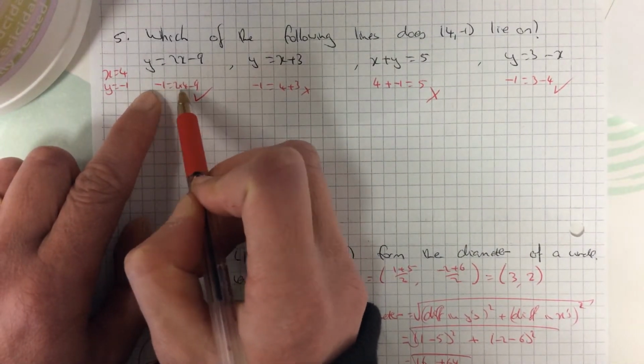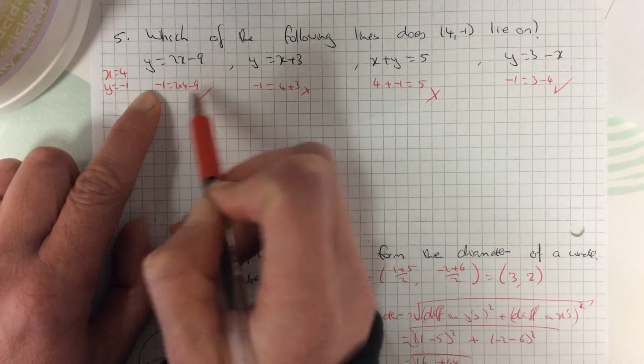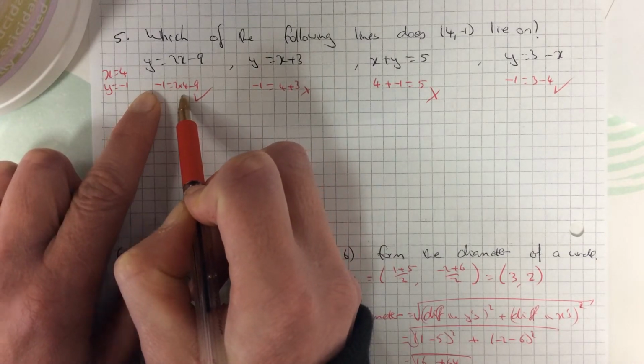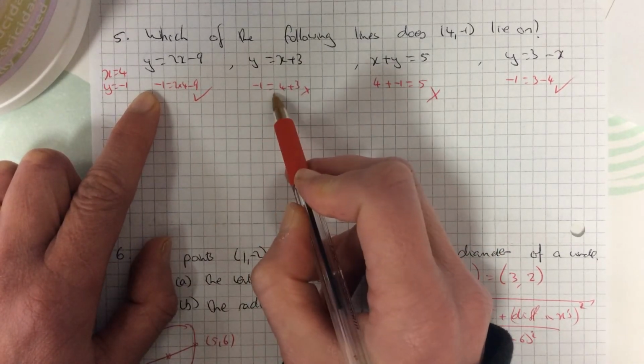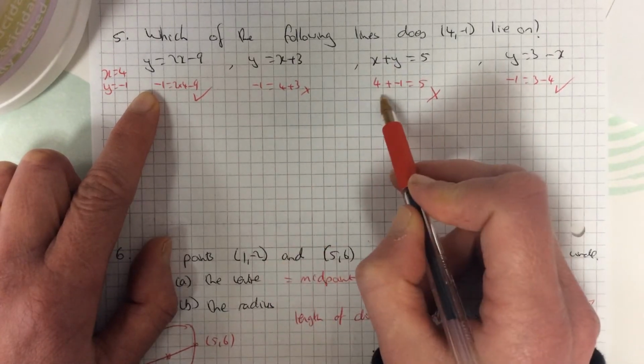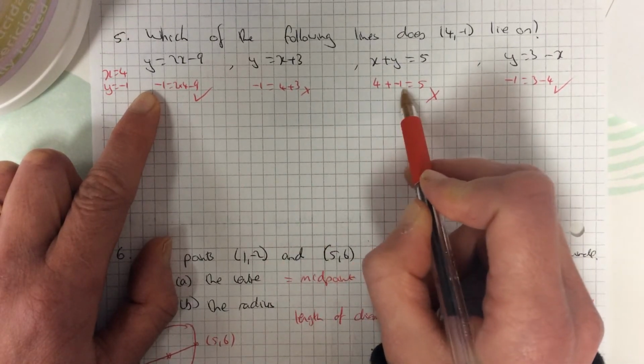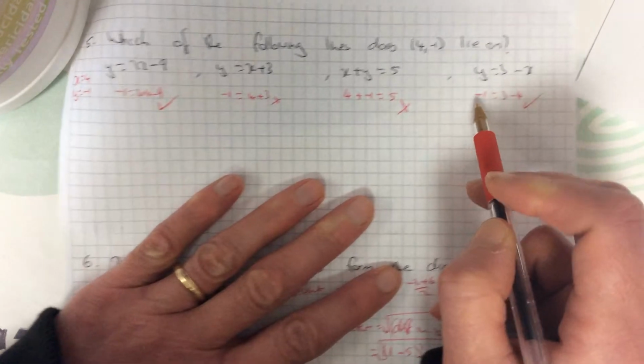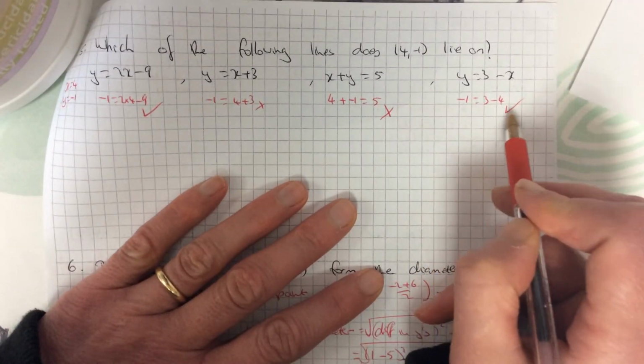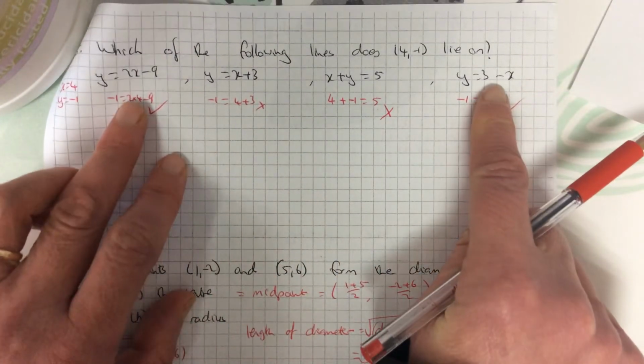Does minus 1 equal 8 take away 9? Yes. So that point lies on that line. Does minus 1 equal 4 plus 7? No. Does 4 plus minus 1 equal 5? No. Does minus 1 equal 3 take away 4? Yes. So those are the lines that work.